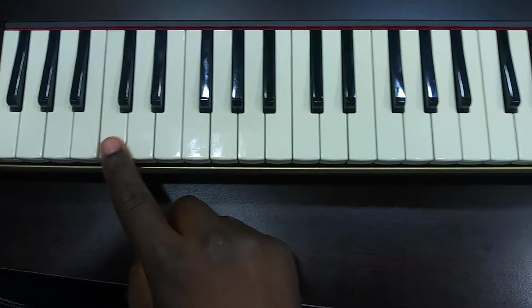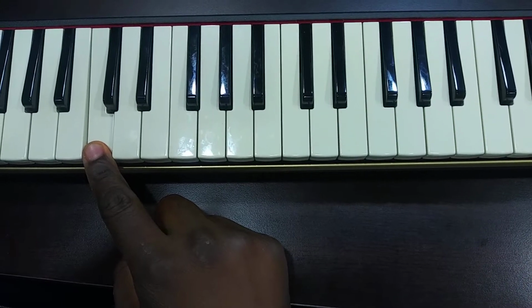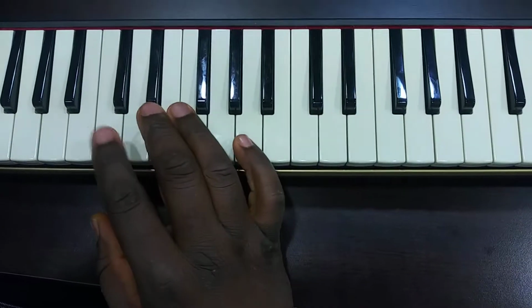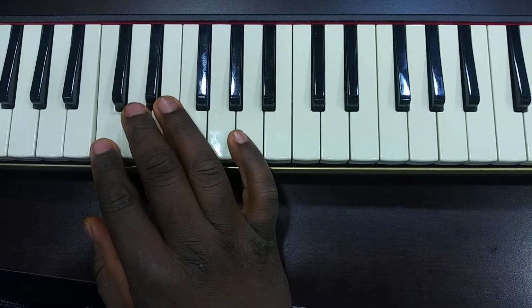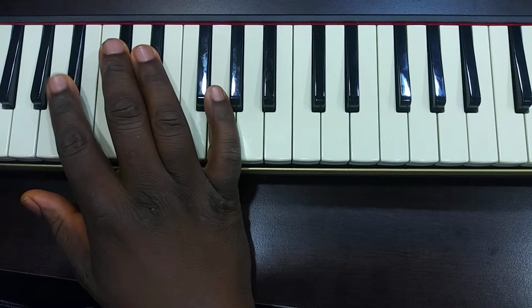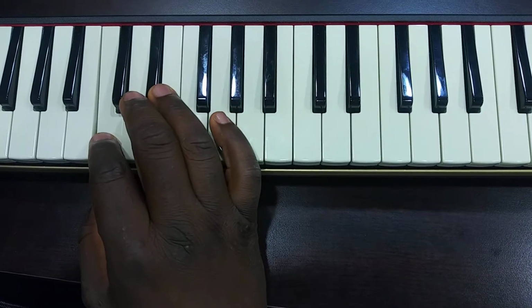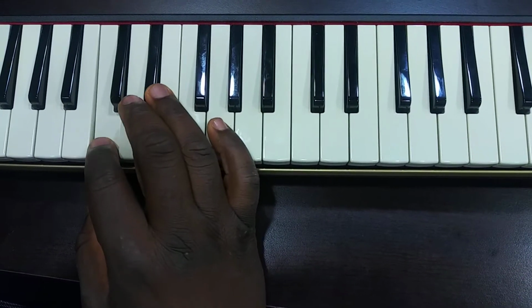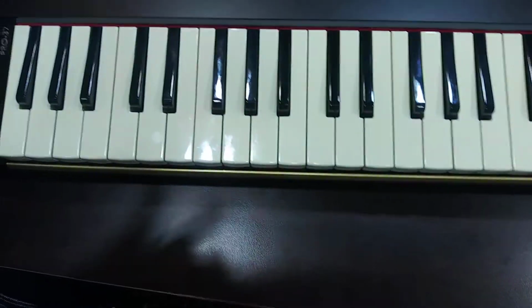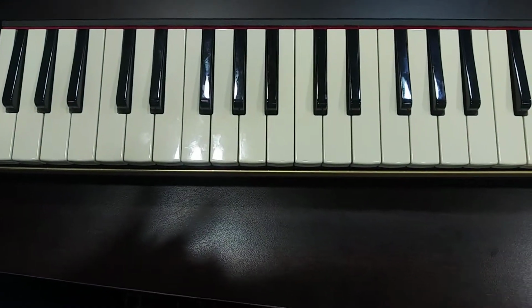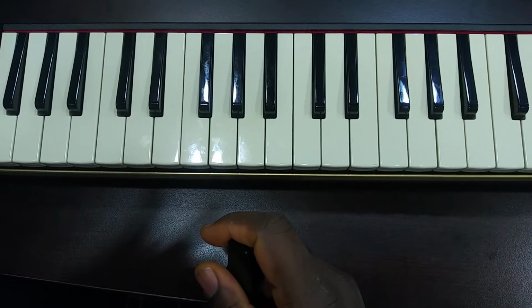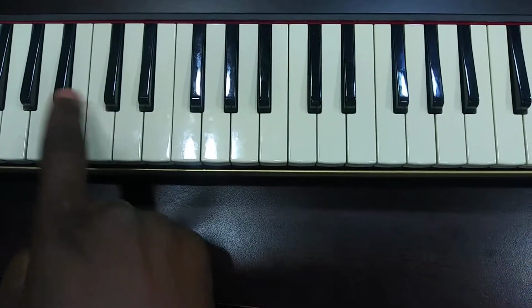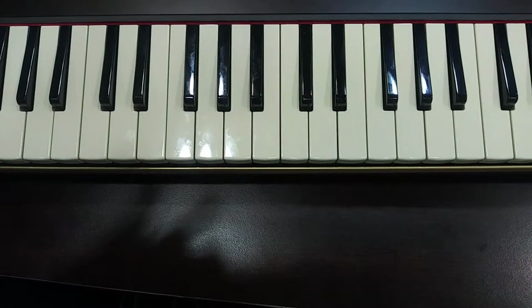So for the C minor 7, you can use what we call a C Dorian, which would be like playing a C minor scale, playing a B flat scale but starting from the C, okay? And that's what we call the C Dorian. So you're basically playing the seventh, the dominant seventh. So it will be something like this.